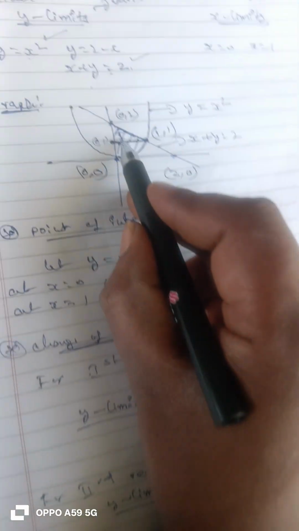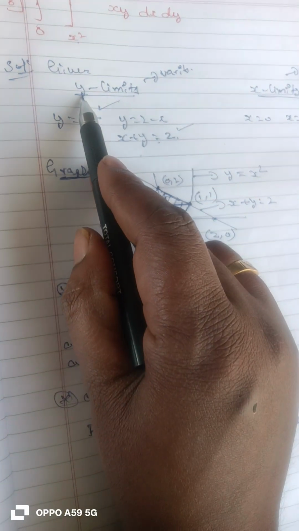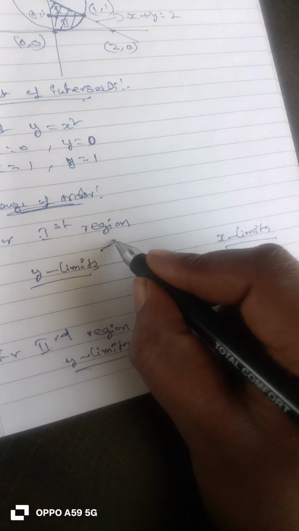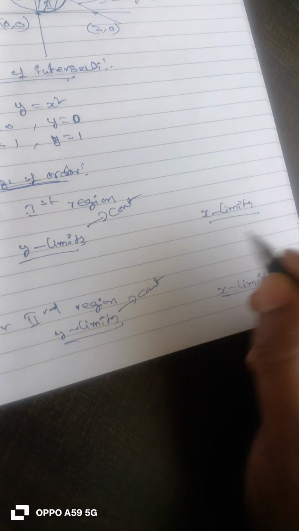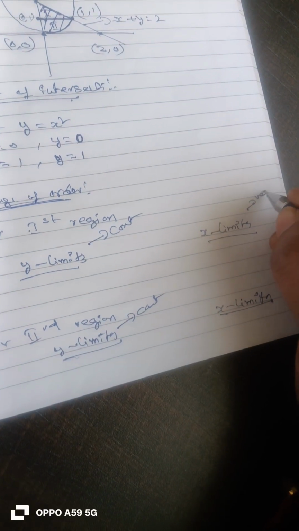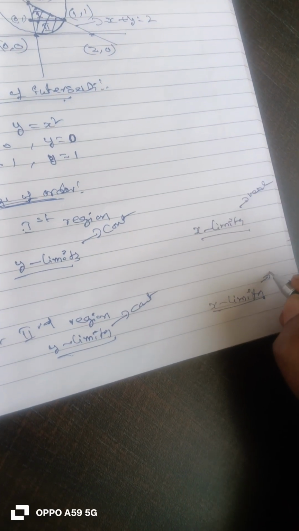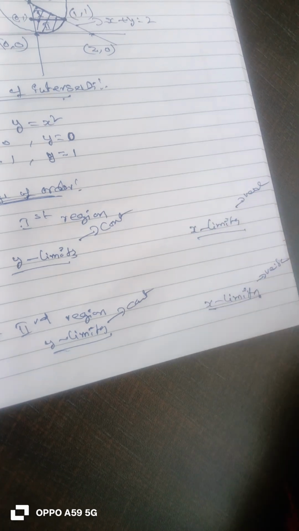In the first region, if you observe, they gave y as the variable limit. Now this will become a constant limit, and this is a variable limit.